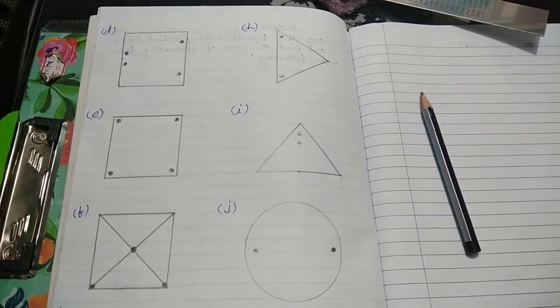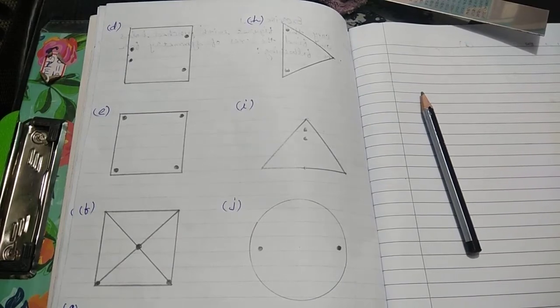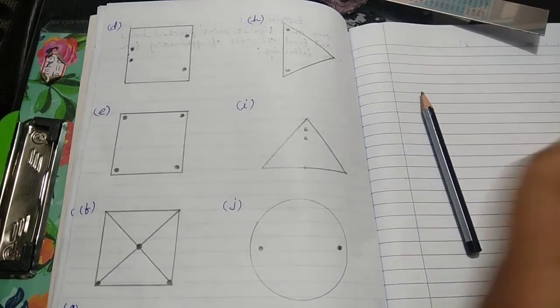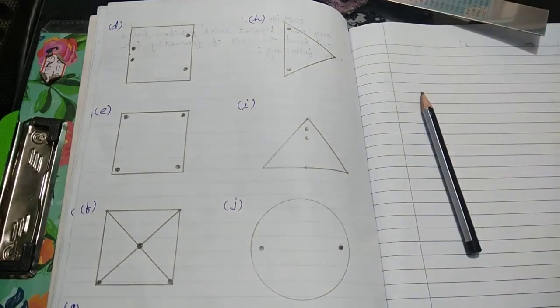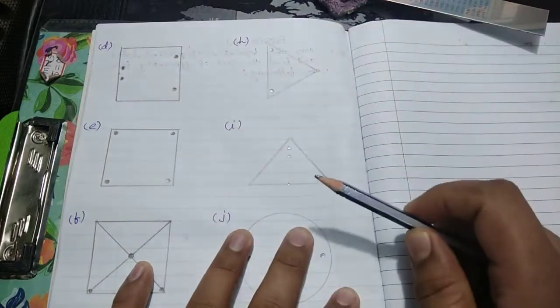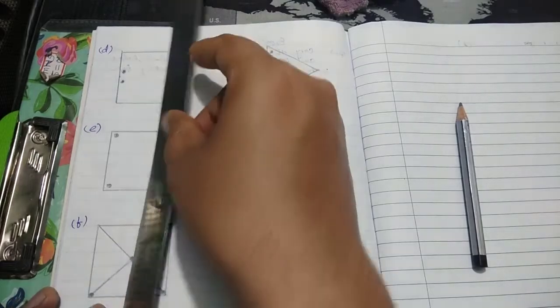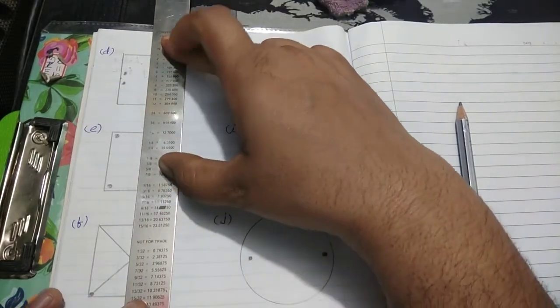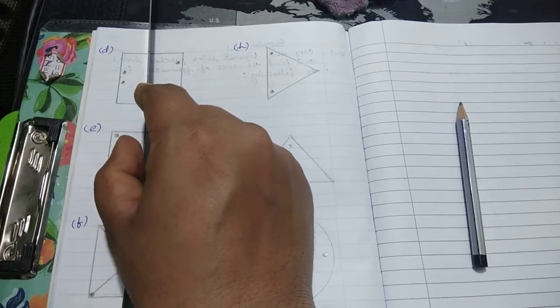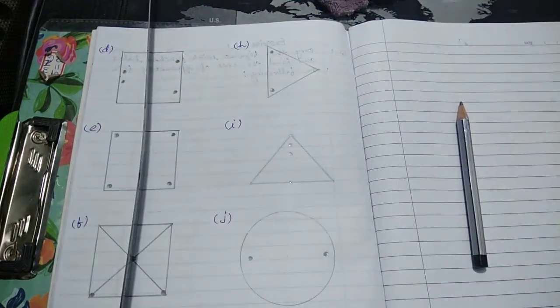Okay, D. Now without using any shape or paper or mirror, we have to visualize this shape and find a line of symmetry. For D, there are a total of 4 dots. If I fold this way, that means if I make this line, will it be our line of symmetry? No, if we fold this way, then these 2 dots and these 2 dots never coincide.